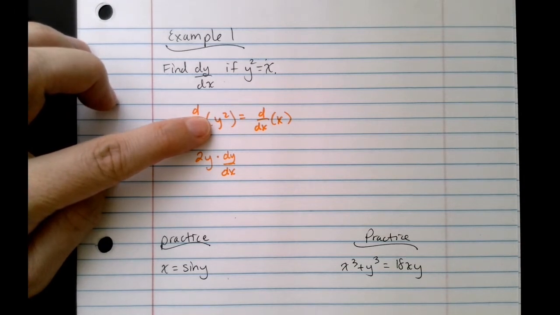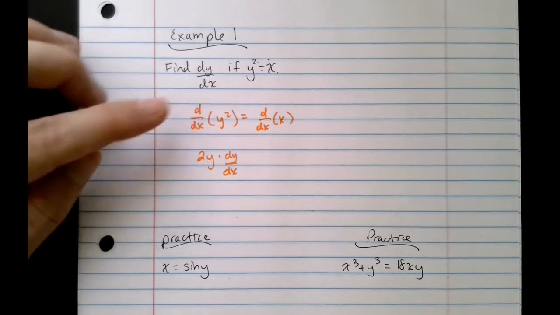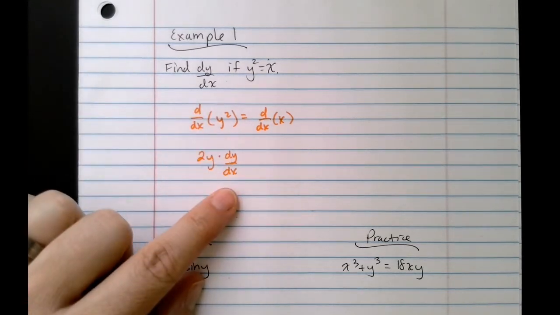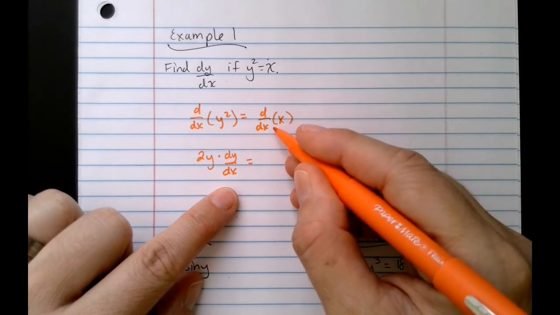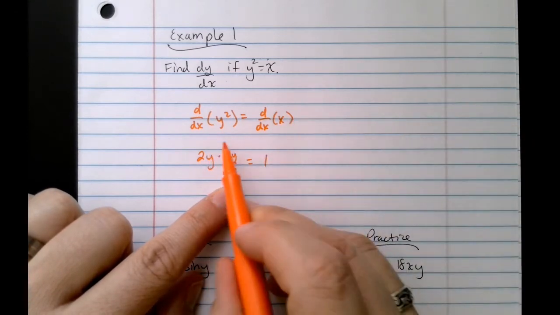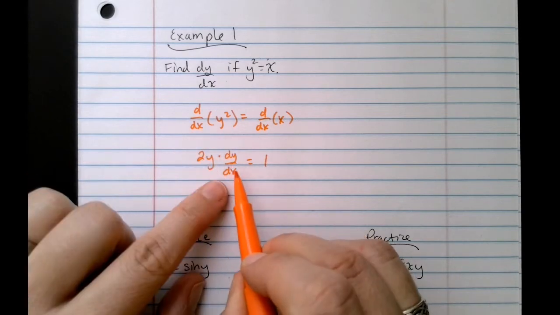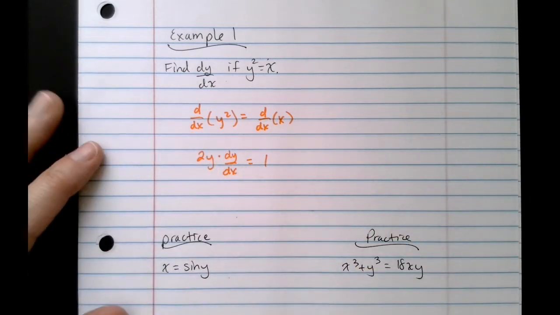We don't know what it is. We don't need to know what it is. That's the best part. All we're going to do is consider it chain rule. Now, on the other side, I'm doing the derivative of x with respect to x, so it's just 1. See, so this is the derivative of y with respect to x. That's why dy/dx.